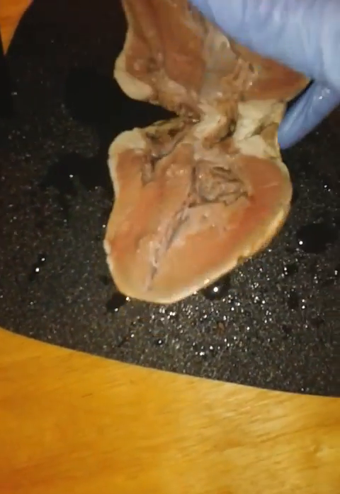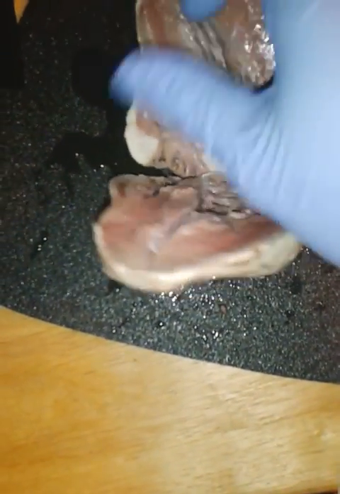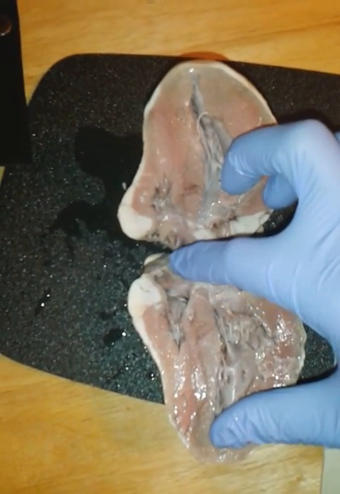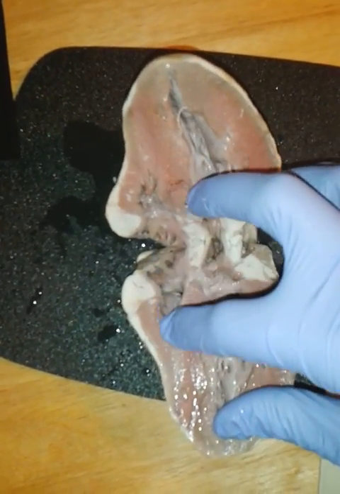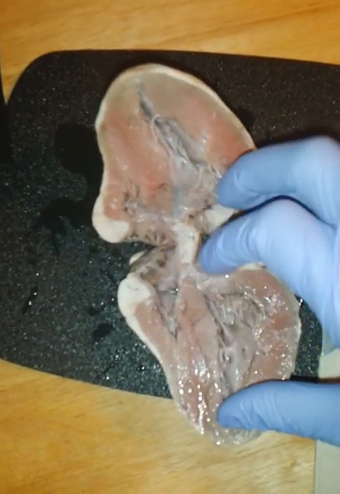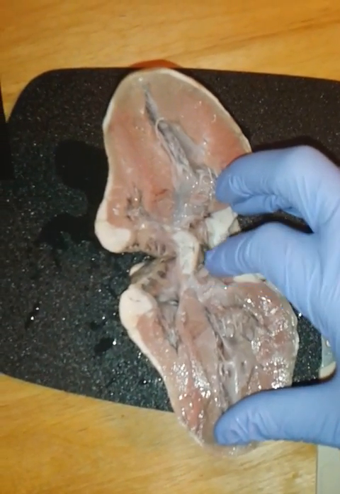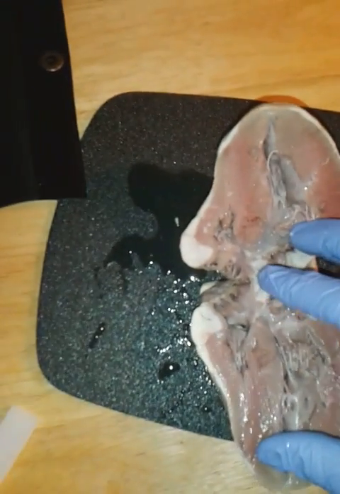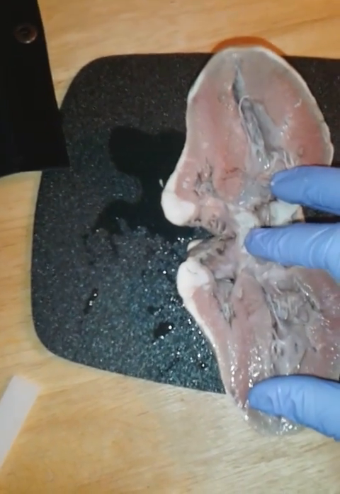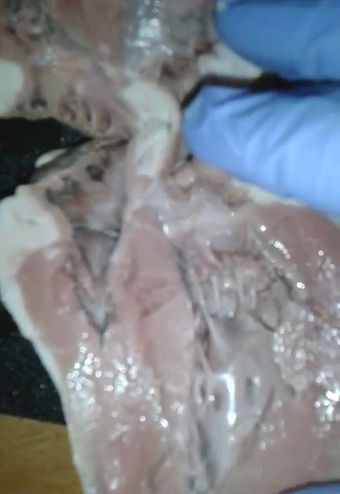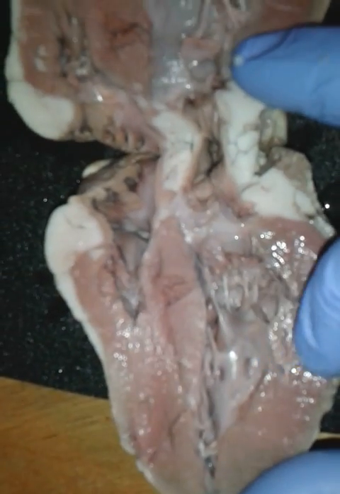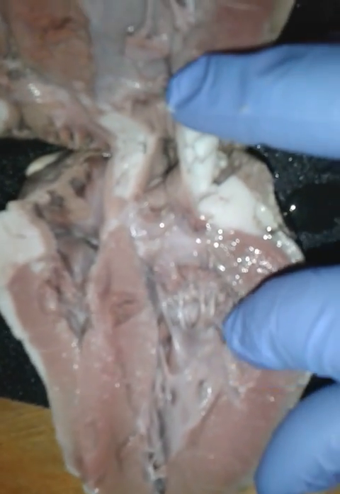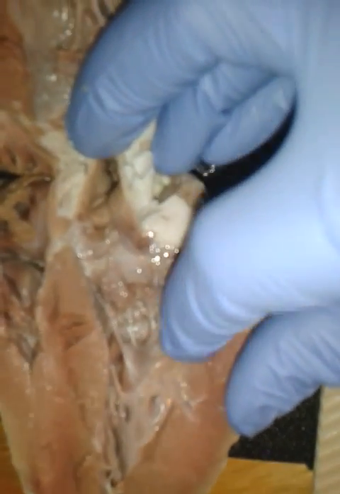As we look at the internal structures, we have again the right atria and the right ventricle, left atria and left ventricle. We'll look a little more closely so we can view the pectinate muscles of the inner wall right along here.